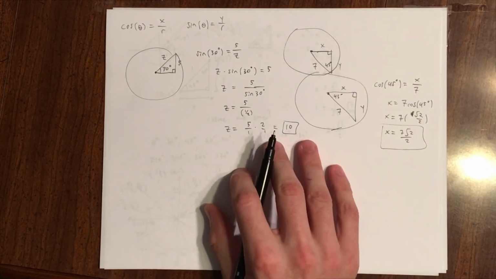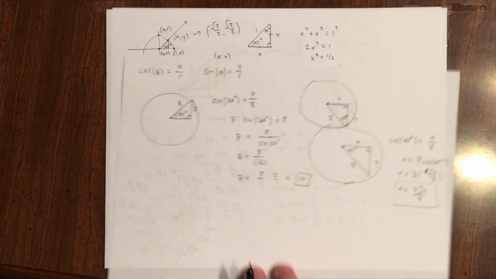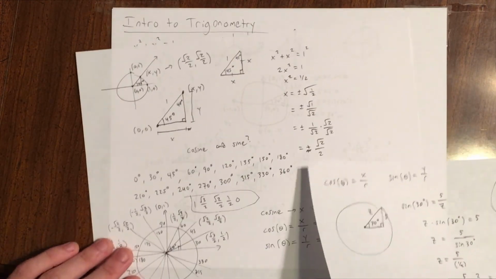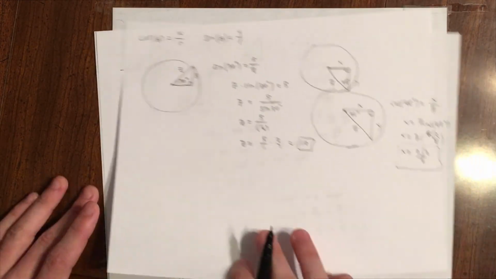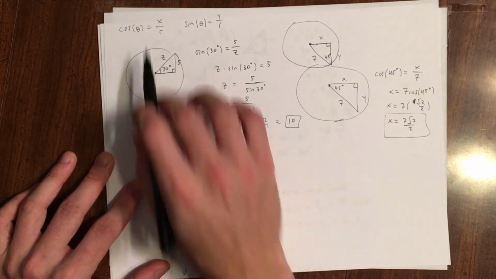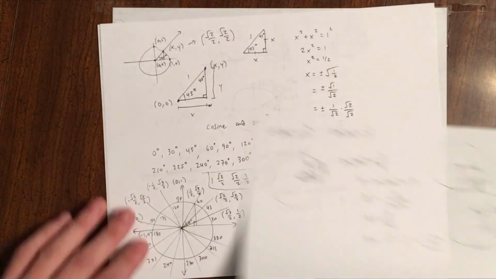For now, the homework that we'll have for this week will be looking at the unit circle and different degree angles and solving problems like this using sine and cosine.